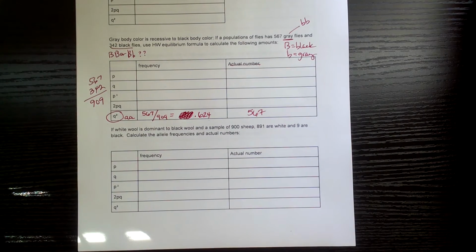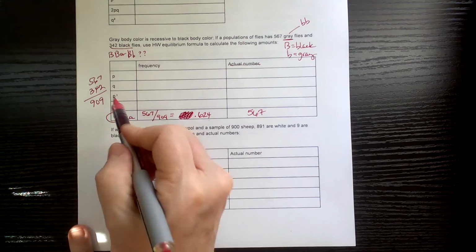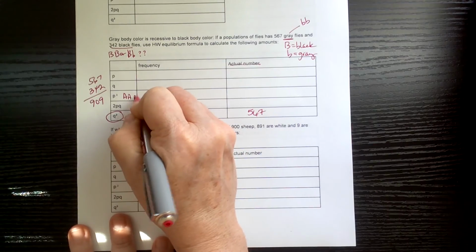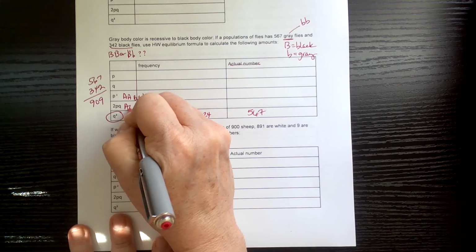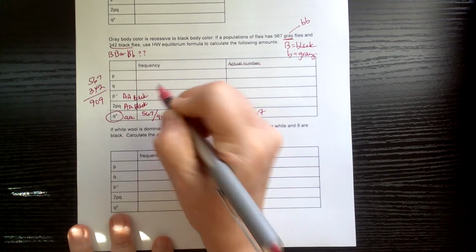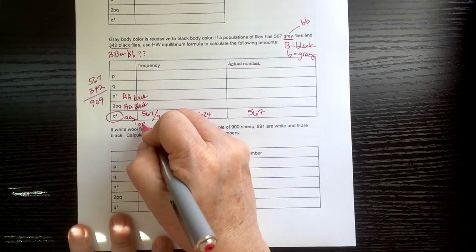Okay, so we don't know the others, but the p squared represents the ones that are homozygous dominant, so they're going to be black. And then 2pq represents the ones that are heterozygous, and they're also going to be black. And then these are the gray ones.